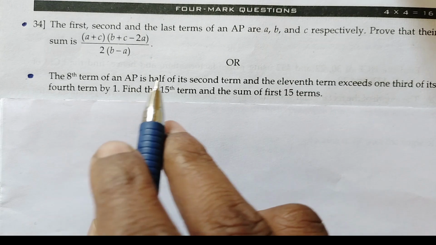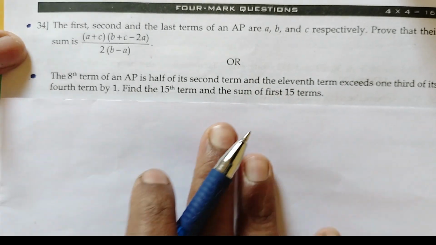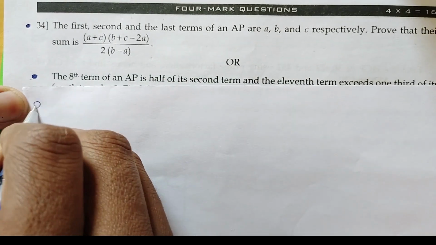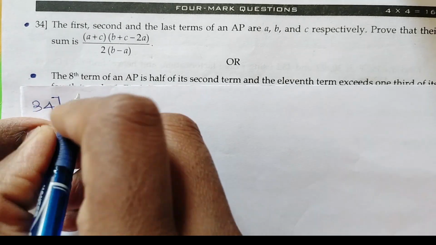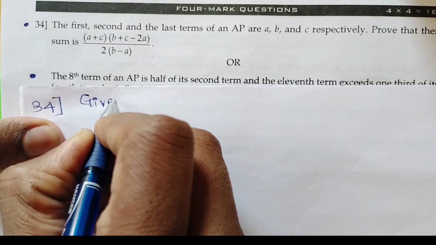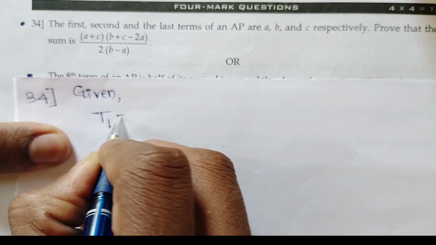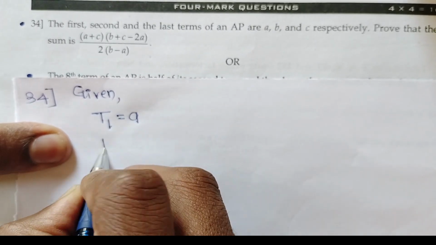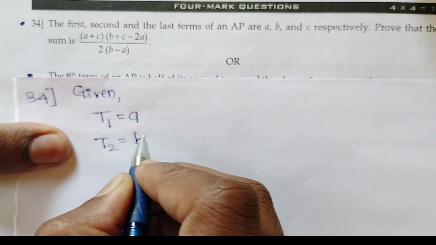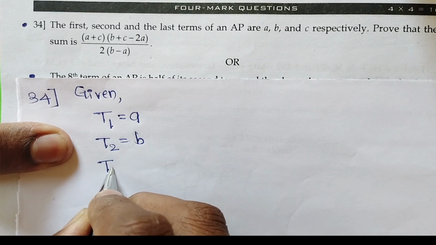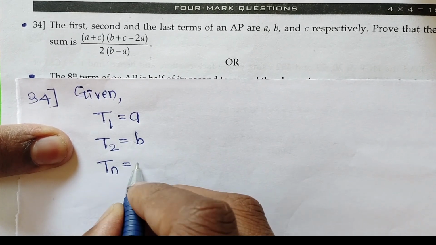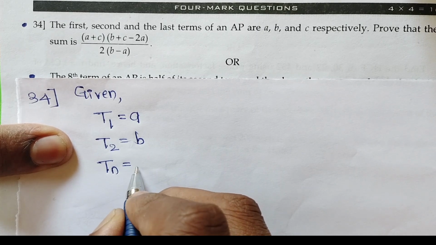It is given that we have to take the input data first. It is the 34th question. It is given that the first term, T1, is a, T2 is b, and Tn, the last term, is c.